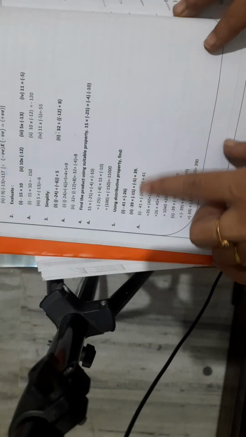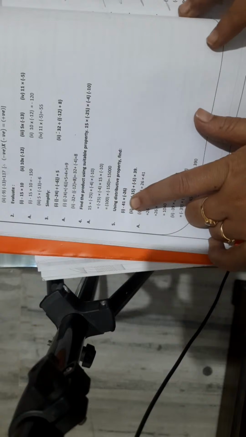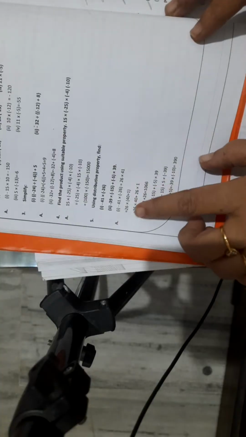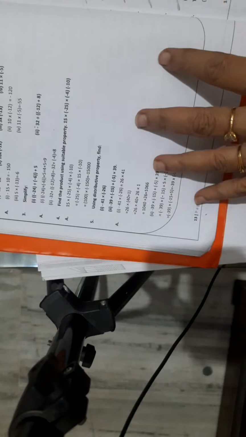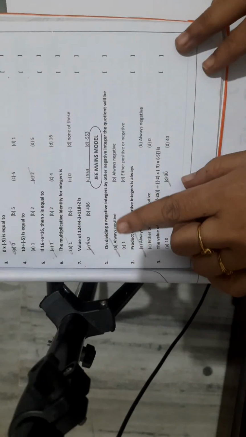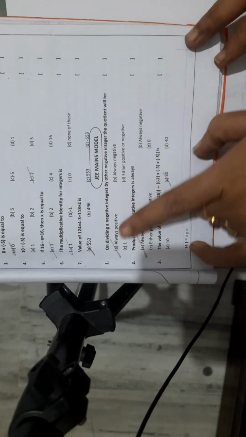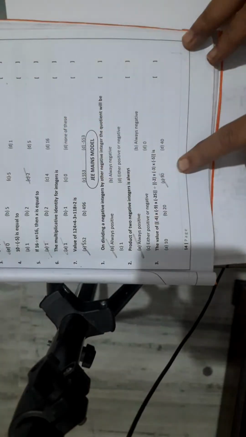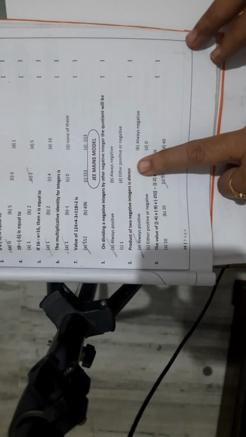Now next, using the property, you will split it. Instead of 41, you are going to write 40 plus 1. So the number will be like 40 plus 1, then multiply both the numbers and add them. This kind of question can be there. And this kind of bits they can ask, like on dividing a negative integer by another negative integer, the quotient will always be positive because negative will get cancelled. Practice this kind of questions properly. Product of two negative integers is always positive.